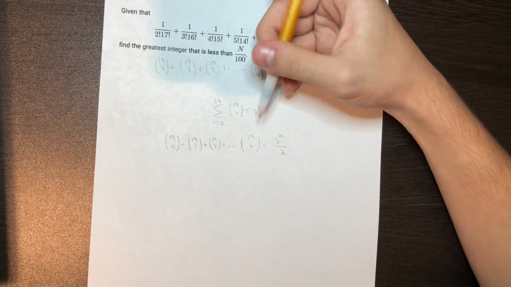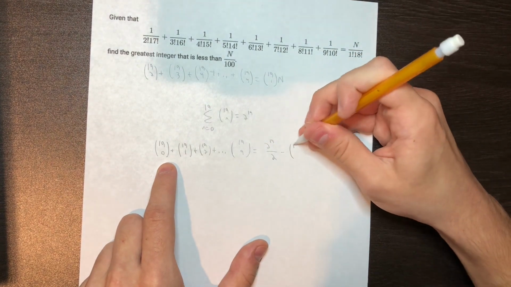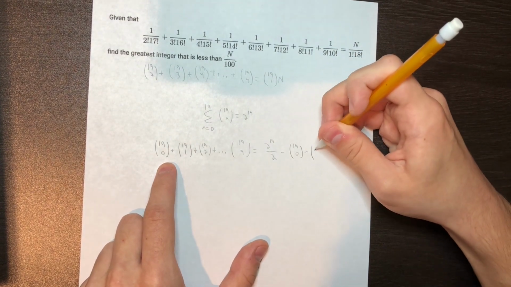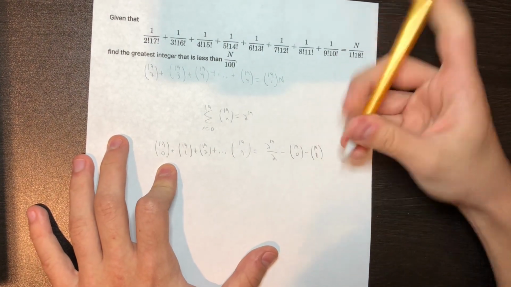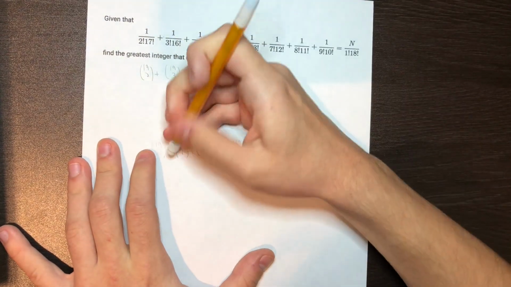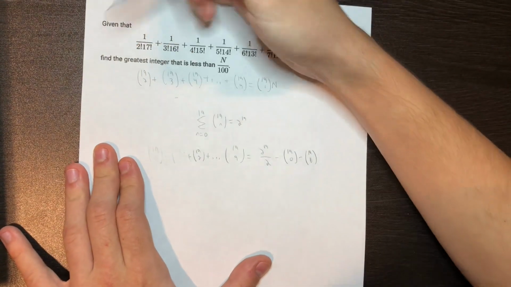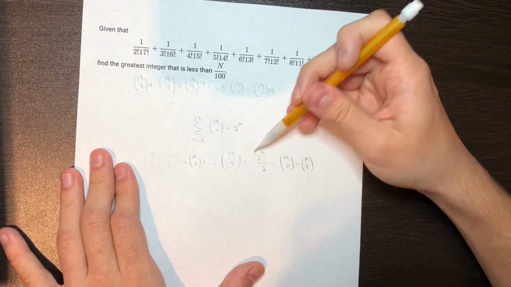So now, after we know this, we can just subtract 19 choose 0 from both sides, and 19 choose 1 from both sides. Sorry, that should be 1. And then we get that the sum we were looking for, 19 choose 2 plus 19 choose 3, all the way up until 19 choose 9, is equal to this.